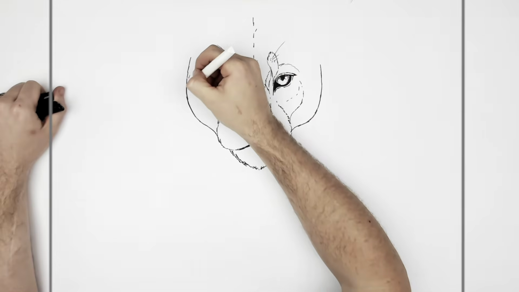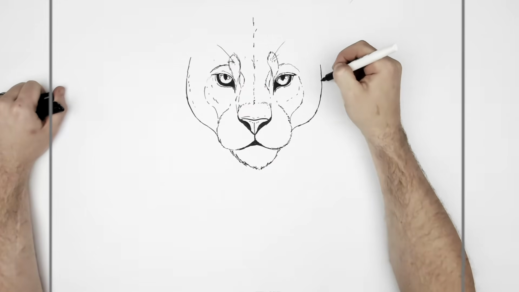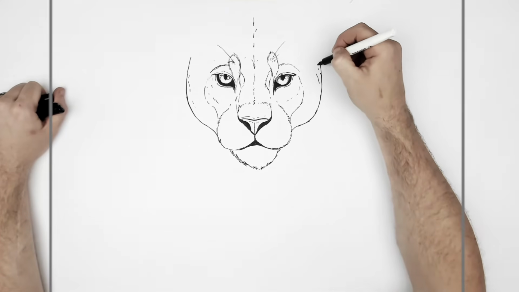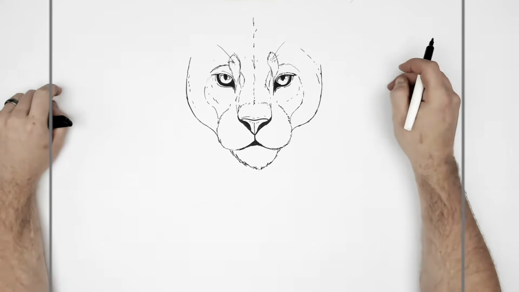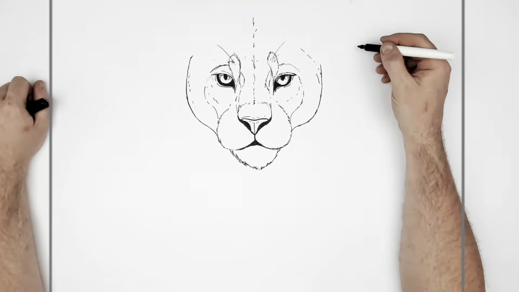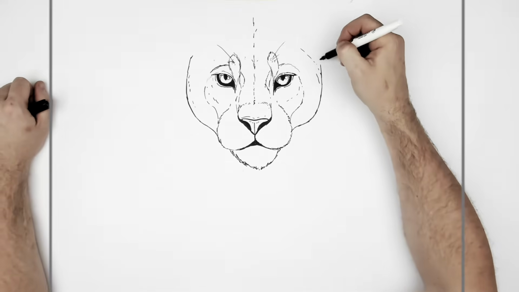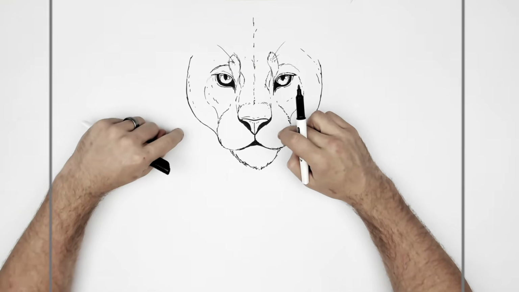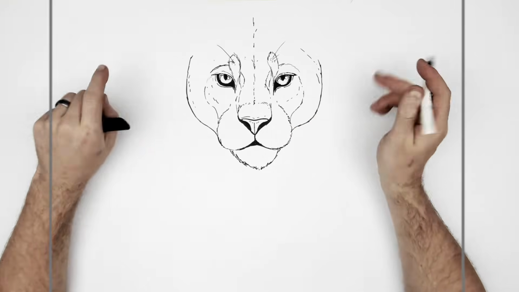Okay, and you might have just some texture all here. Okay, so this joins the ears, and then there's dots on the whiskers.